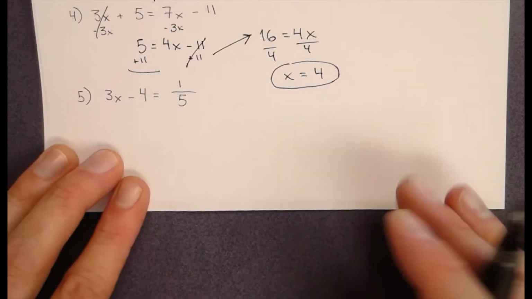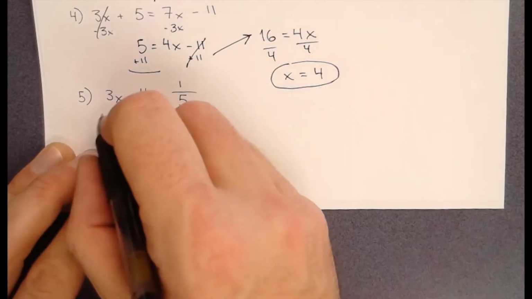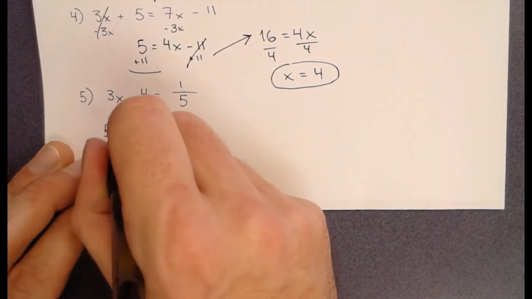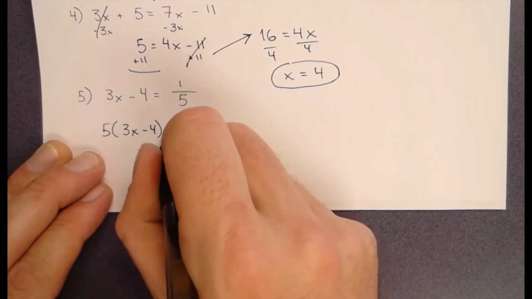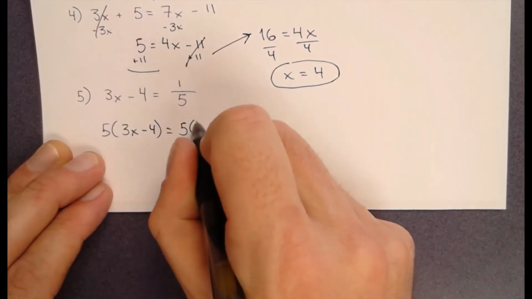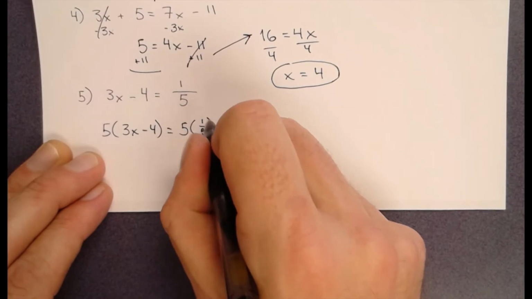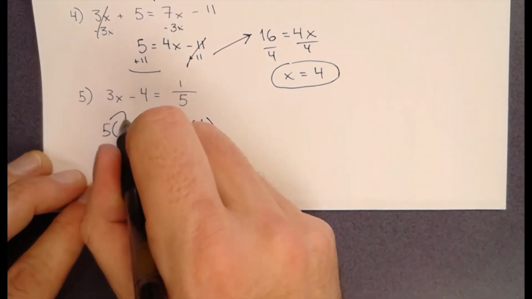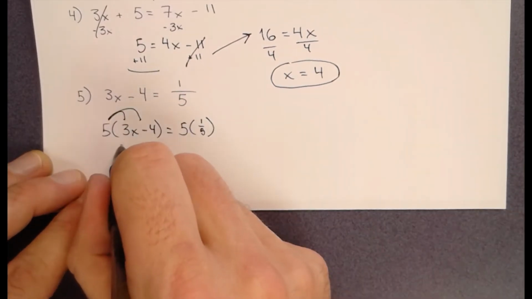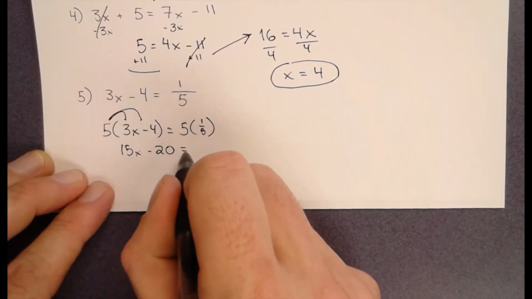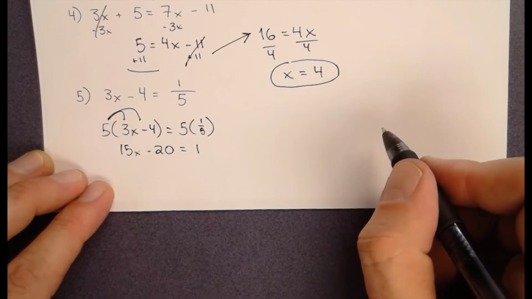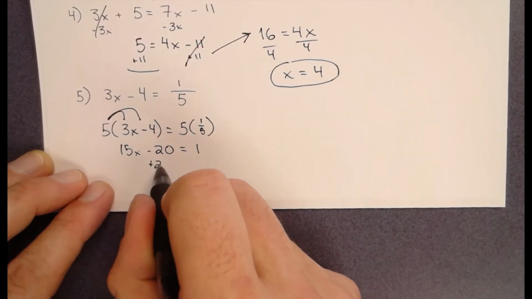In this next problem, we have a 5. So we're going to do the fraction trick that we talked about in the last video. We're going to multiply every term on both sides of the equation by 5. We're going to have to distribute on the left-hand side. So 5 times 3x is 15x. 5 times negative 4 is negative 20. 5 times 1/5 is just 1. And we got rid of fractions.